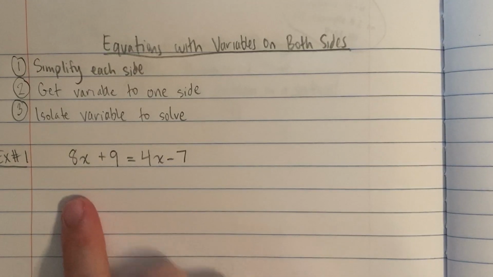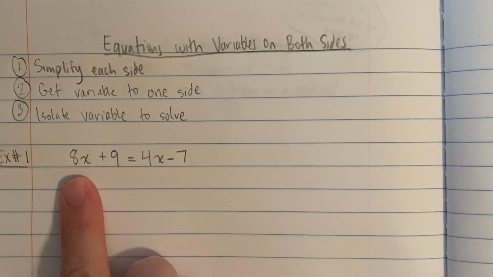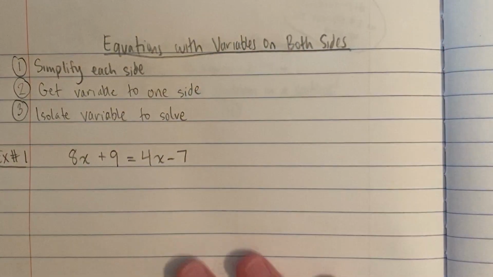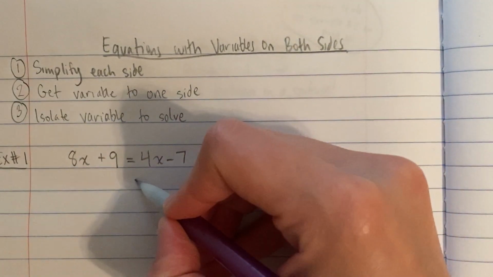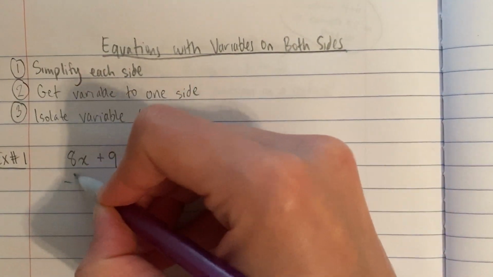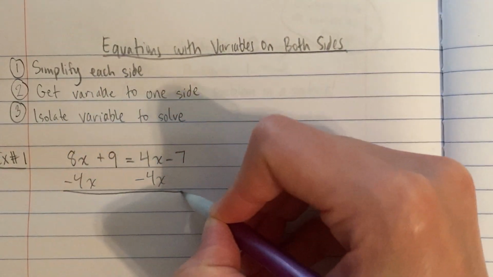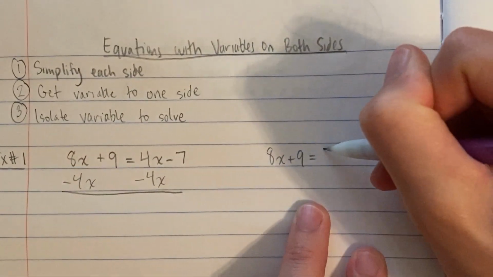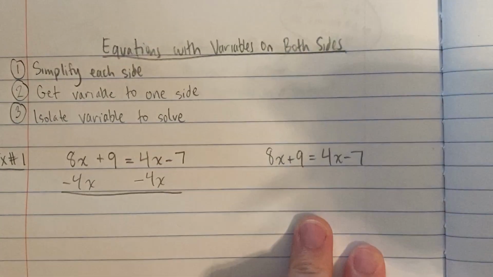Well, I notice that there's an 8x over here, so I can get rid of that 8x, and then there won't be a variable on the left. Or there's a 4x over here, so I can get rid of the 4x, and then there won't be a variable on the right. Let's say I decide on the 4x. What I'm going to show you in a second is that I could decide the other way too and get the same answer. I want you to really understand and see that.